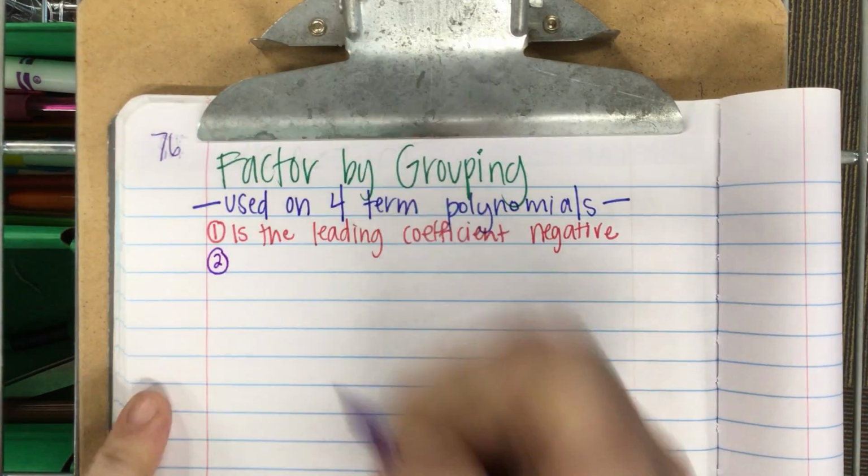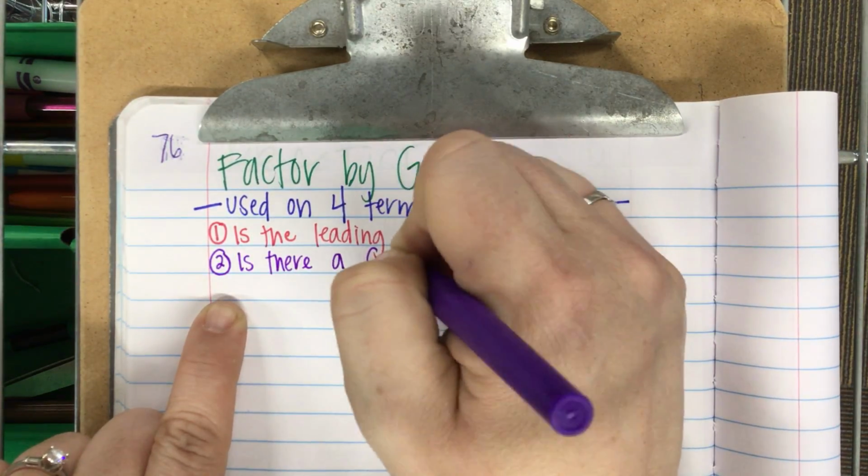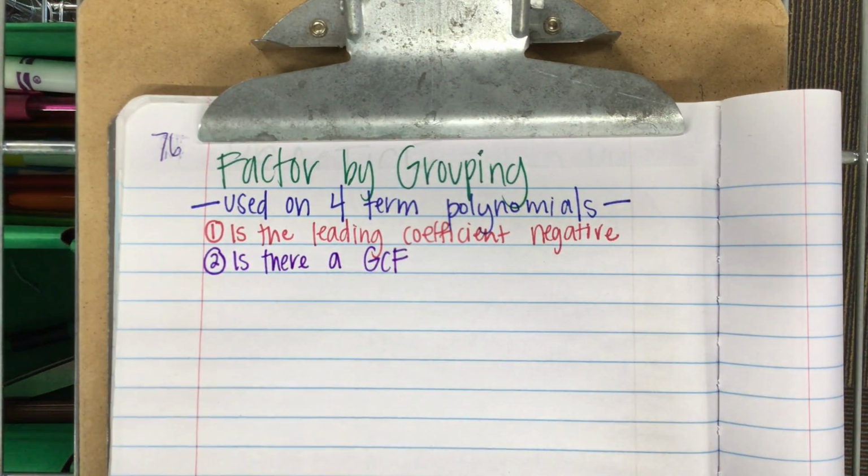After we look to see is the leading coefficient negative, we say, is there a GCF? Because that greatest common factor is going to make our lives a whole lot easier if we take it out now instead of worrying about it later. Is there a GCF? Because if there is a greatest common factor, get rid of it first. Who wants to work with the number 75 if you can divide it by 5 and make it smaller and work with 20? These are the things that we think about. Where your greatest common factor is 3 from everything, and we automatically take these things down. Greatest common factor.